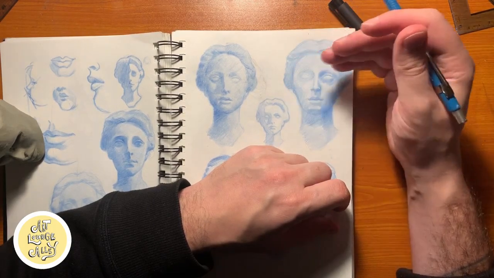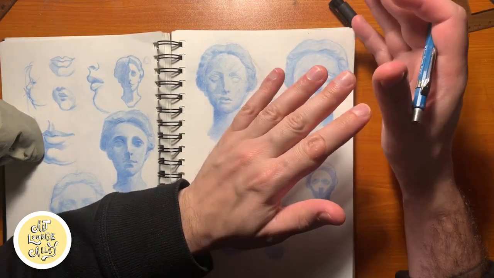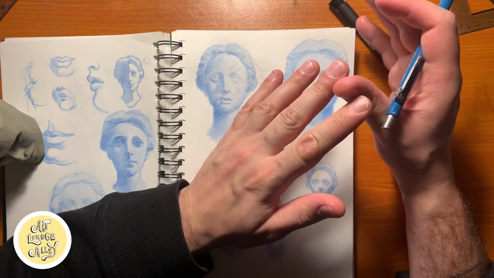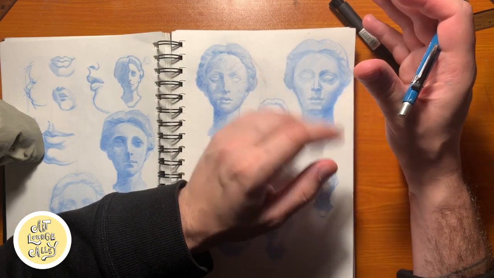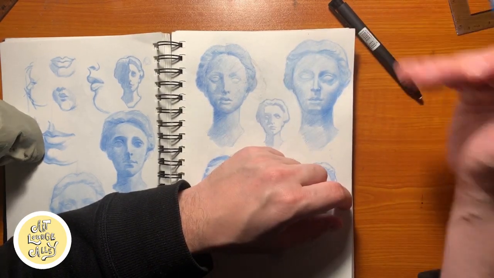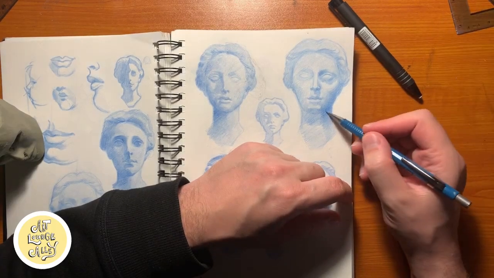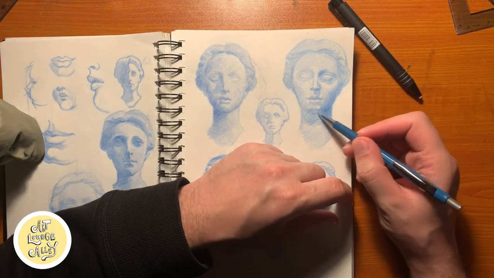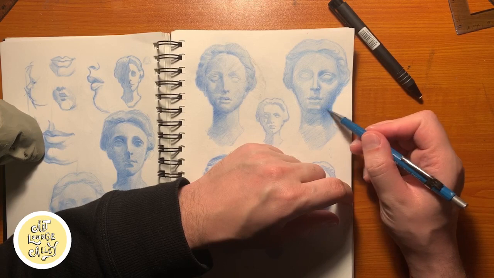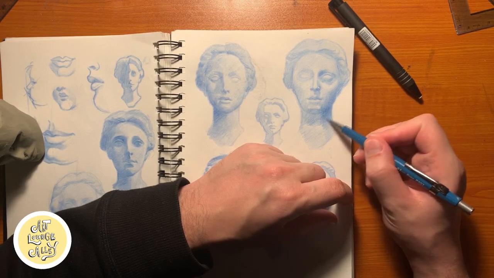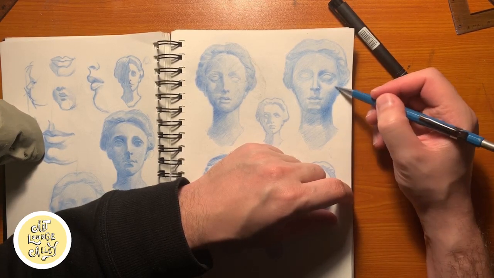So anything that obstructs its direction catches a lot of the light, catches a lot of the highlight, and anything that is being blocked away from it obviously is going to form shadows. So it just makes sense that underneath the jawline, it's going to be darker than other areas on a face as well.